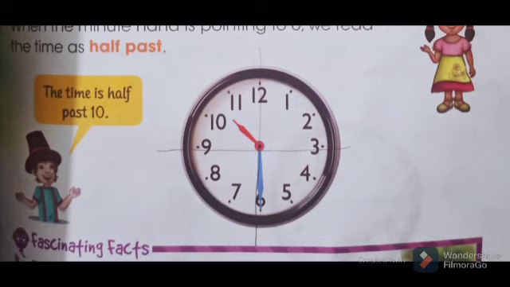Dear students, we can also read the time by dividing the clock into 4 equal parts. 12 means o'clock. And when the minute hand is on 3, we will read it as quarter past.